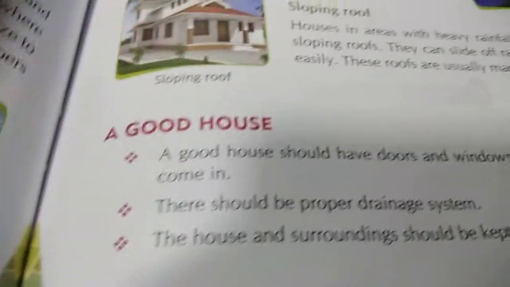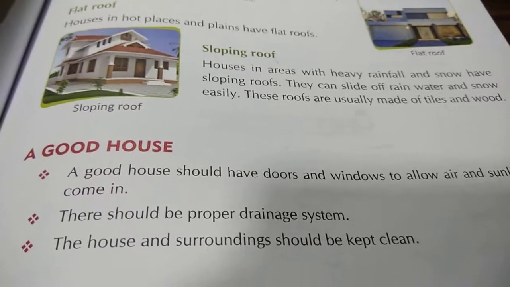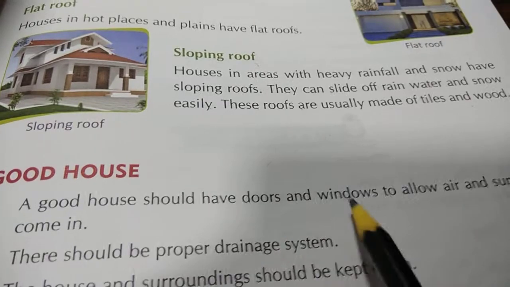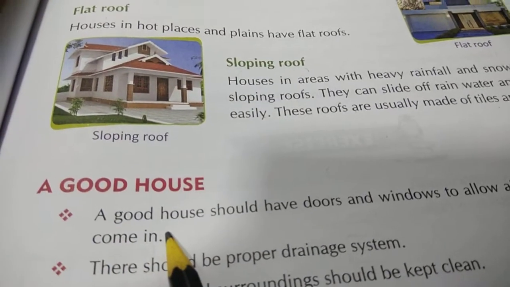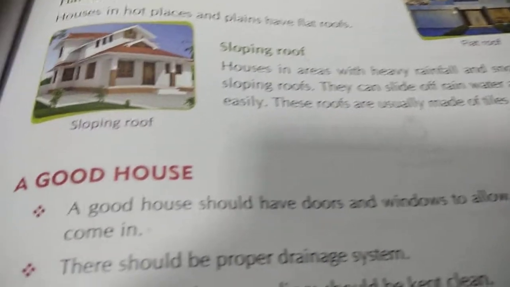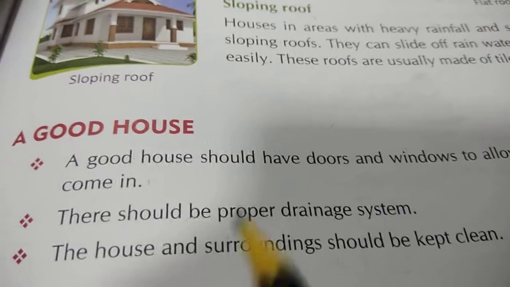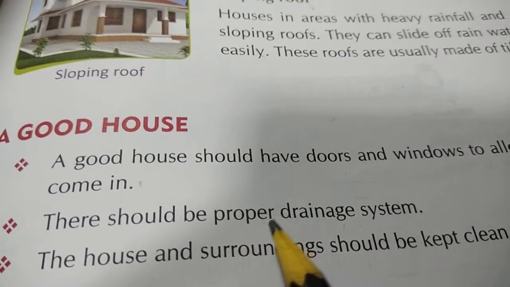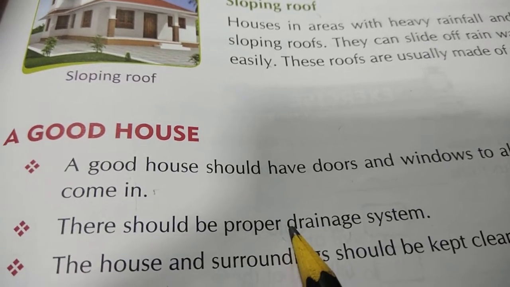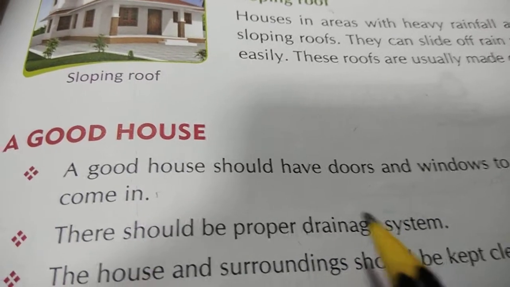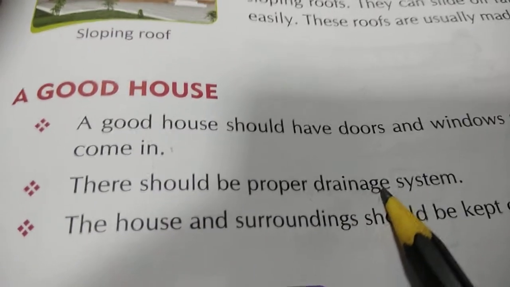Next one, a good house. Our house should be good. A good house should have doors and windows to allow air and sunlight to come in and go outside. There should be a proper drainage system. Drainage system means there should be a proper system to send the wastewater, dirty water out. That is called the drainage system.